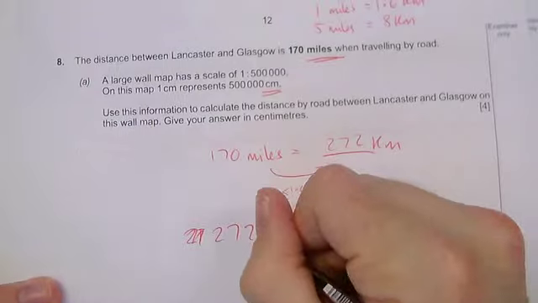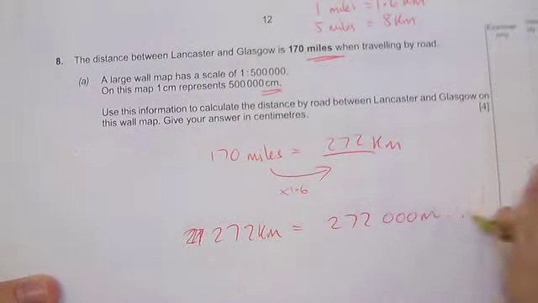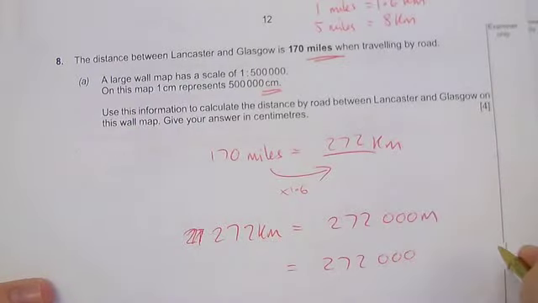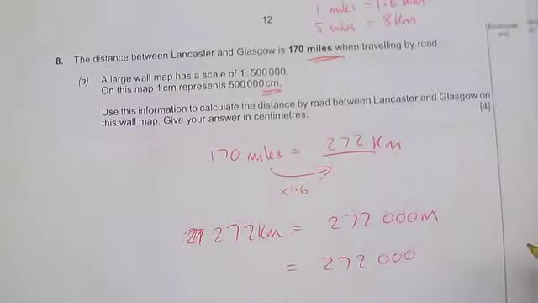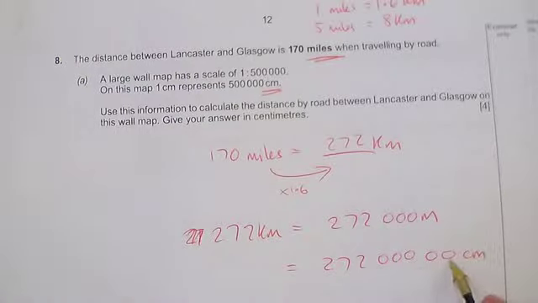Let me see what I'm writing here. Which is 272,000 metres, which is 272,000. How many centimetres in a metre? 100. So I add on another 2 zeros, would be that in centimetres. So that is, if I go and put my commas in now, 1, 2, 3, 1, 2, 3. It's 27,200,000 centimetres, which is why we don't measure the distance to different cities in centimetres. It'd be rather silly, wouldn't it?